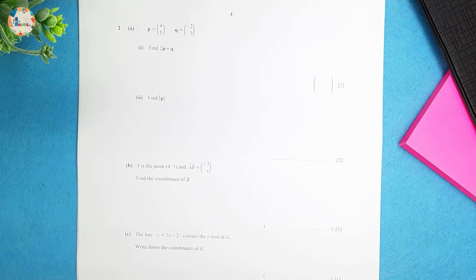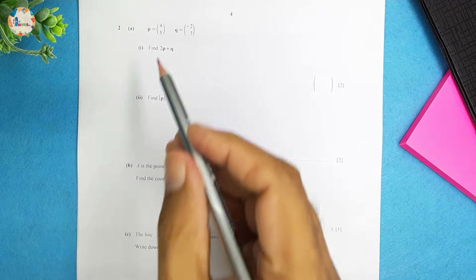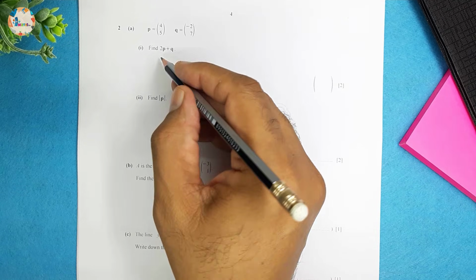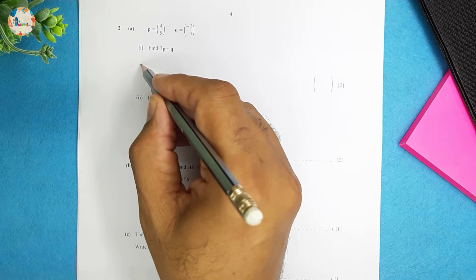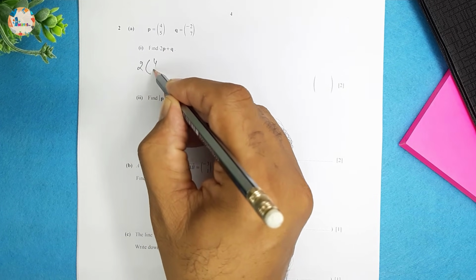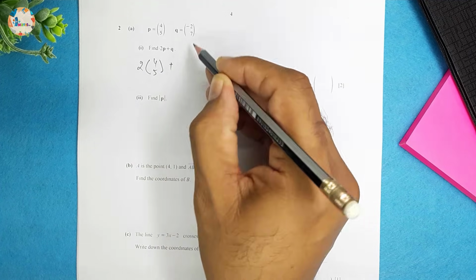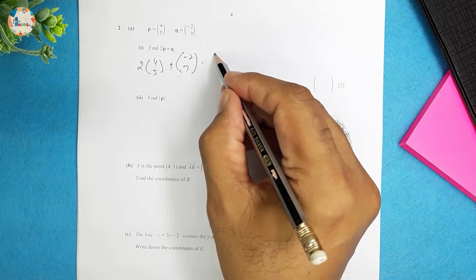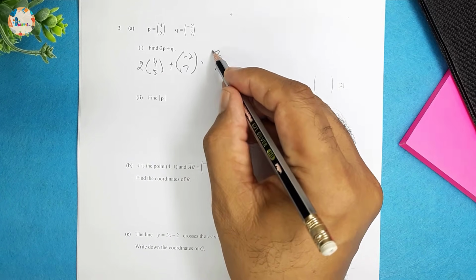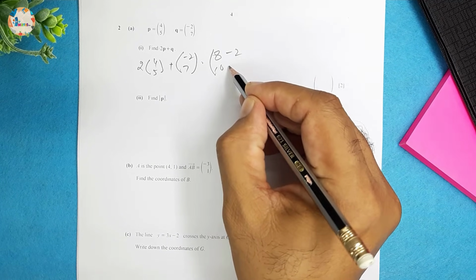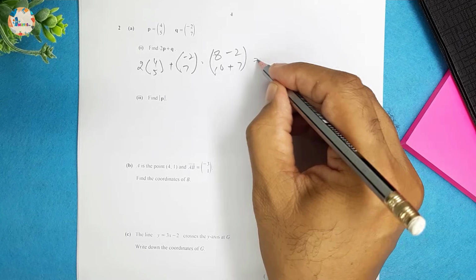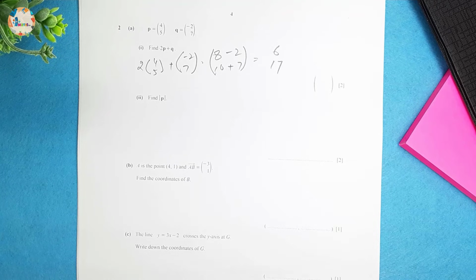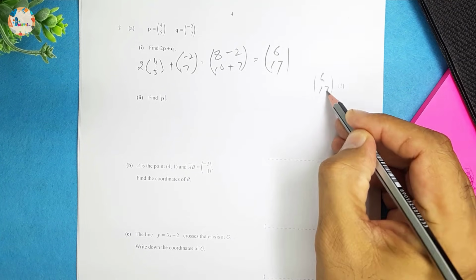Now question number 2 is basically P is provided, Q is provided, and we have column vectors, so we'll have to add them. 2P plus Q we have to find. So 2P will be 2 into (4, 5), and plus Q will be (-2, 7), and finally we can write this one as (8, 10) plus (-2, 7), and this will be equal to (6, 17), and this will be our answer, which we'll copy over here.